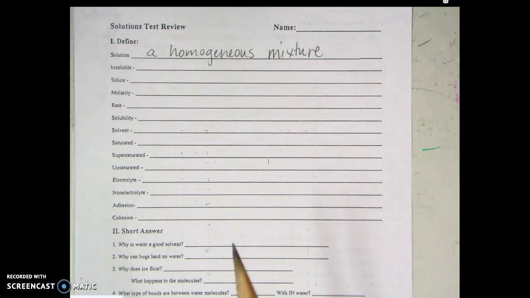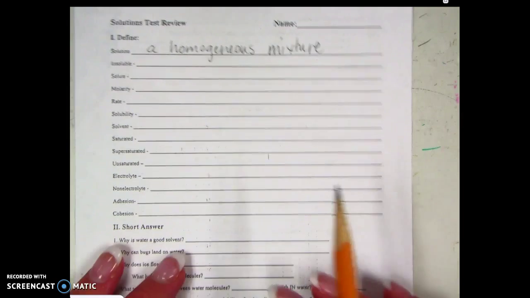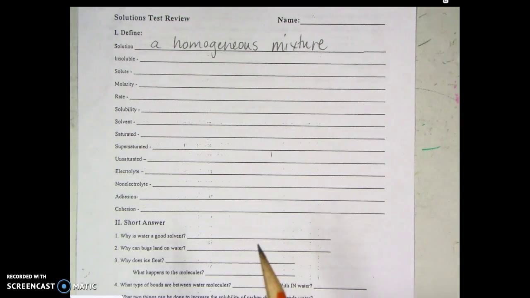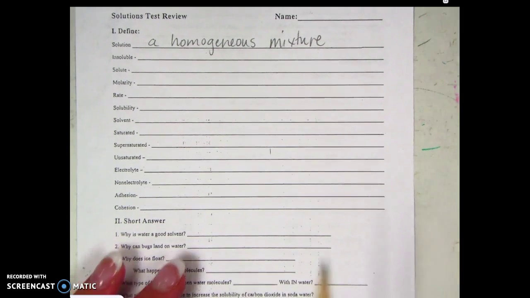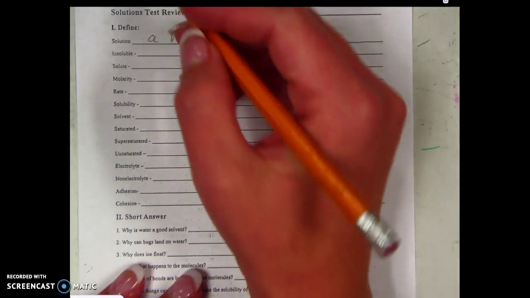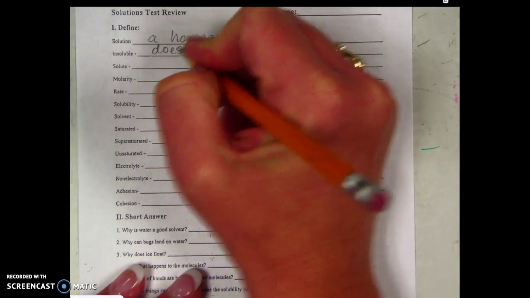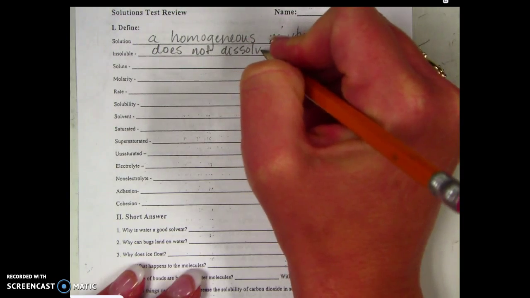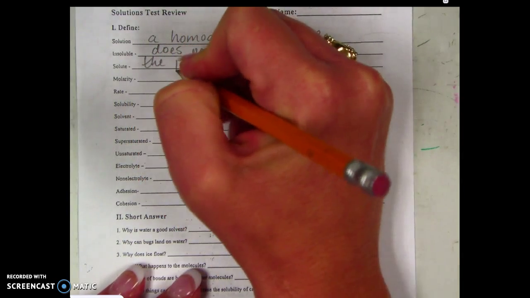Solutions test review. Some of this we are not going to have to deal with, like the questions about water, because we'll hit that water unit on Wednesday. All right, so a solution is a homogeneous mixture. What is insoluble? Good, does not dissolve. What is a solute? The part that gets dissolved.